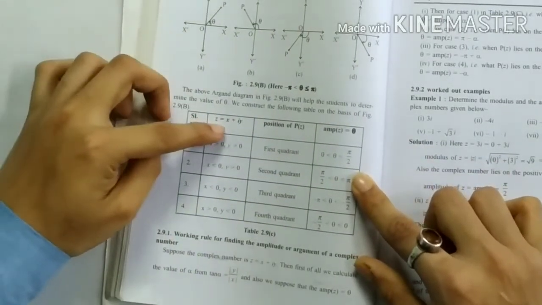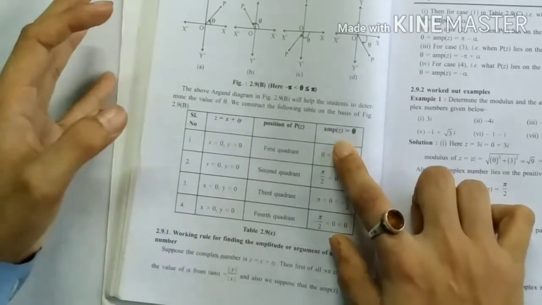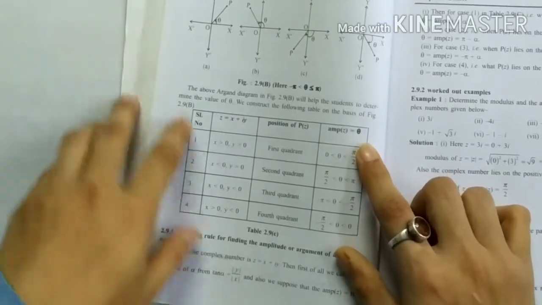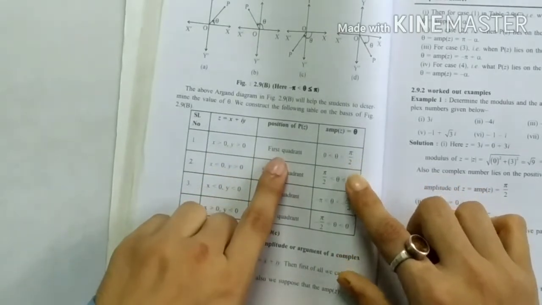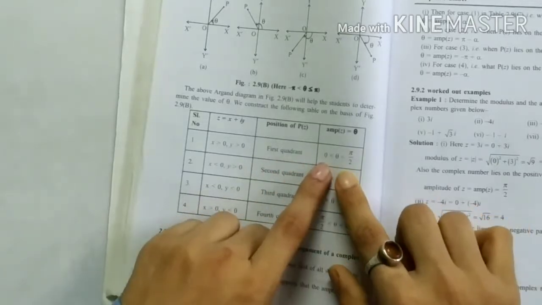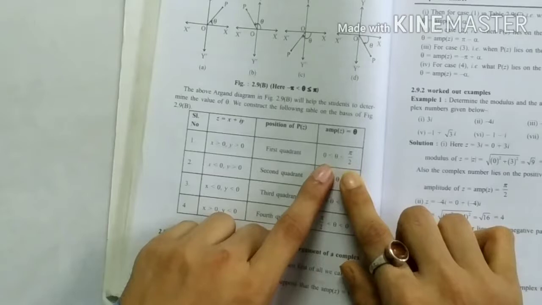In the table, we have the complex number z = x + iy, the position of P(z), and the amplitude of z equal to theta. When x is greater than 0 and y is greater than 0, the point lies in the first quadrant, and theta is greater than 0 and less than pi by 2.